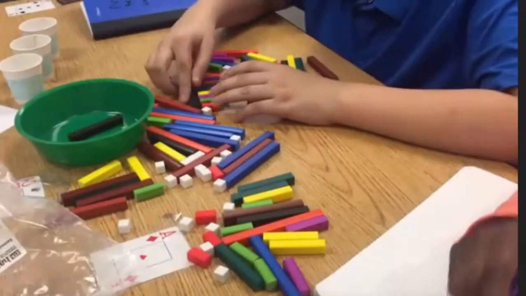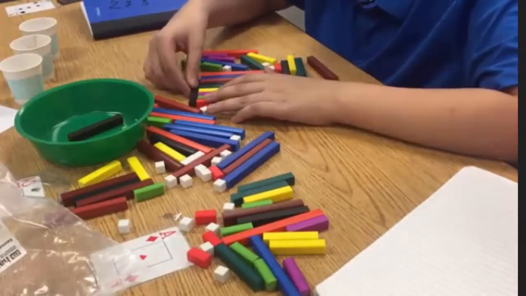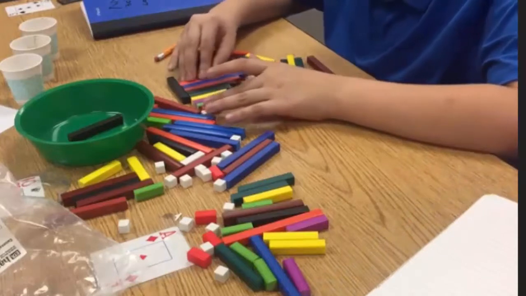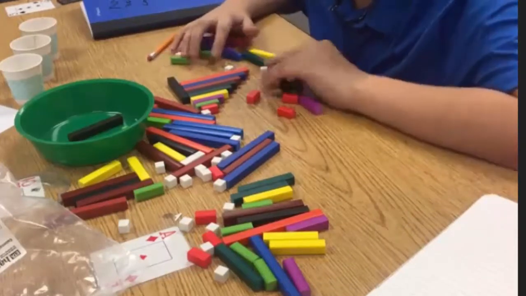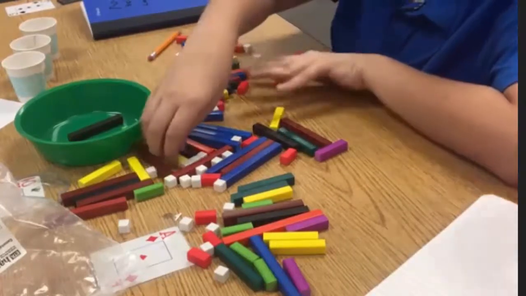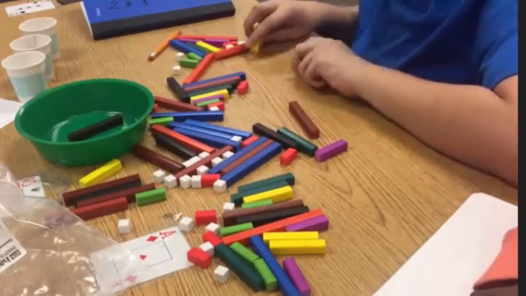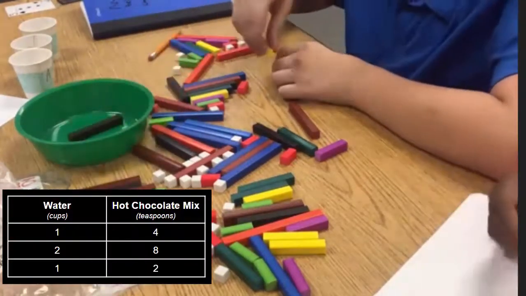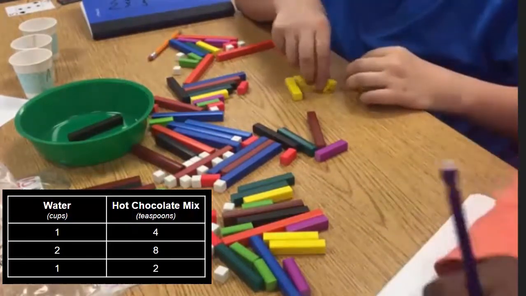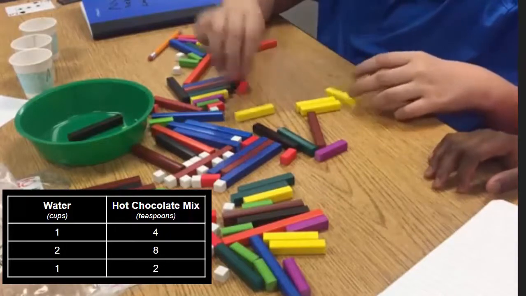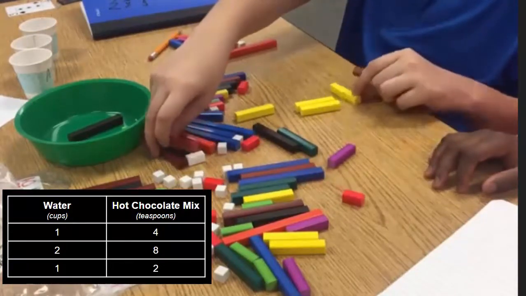One powerful way to demonstrate ratios concretely is by modeling equivalent ratios using a real-world example. Let's return to the students tasting 3 different mixtures. Watch as they use Cuisenaire rods to model the ratio of water to chocolate mix from the following scenario. 1 cup of water with 4 teaspoons of hot chocolate mix, 2 cups of water with 8 teaspoons of hot chocolate mix, 1 cup of water with 2 teaspoons of hot chocolate.